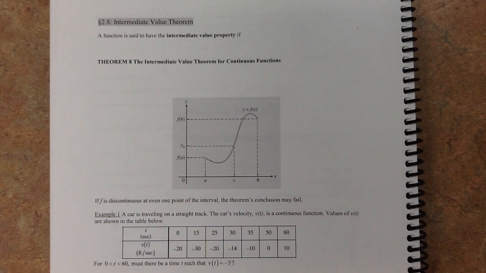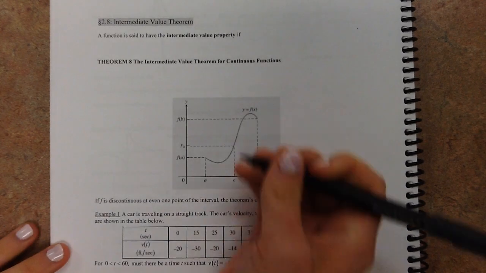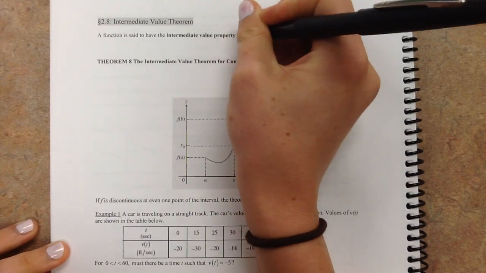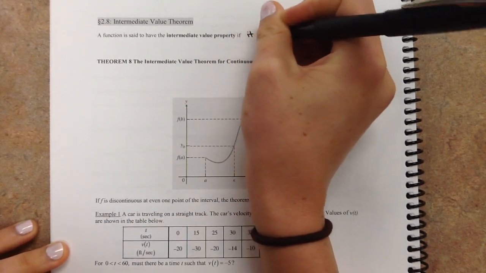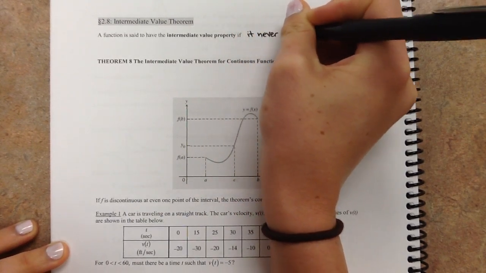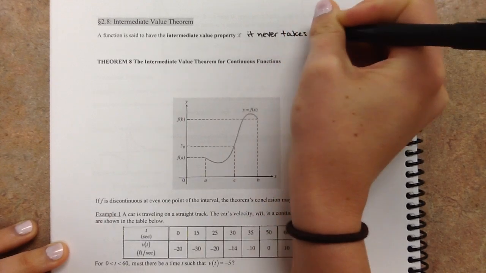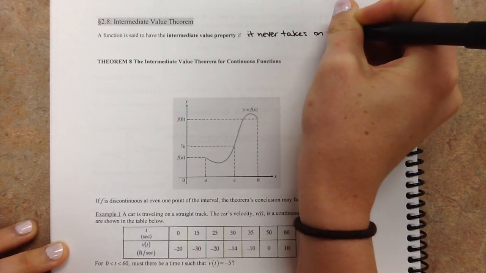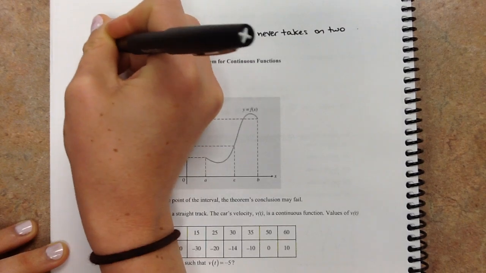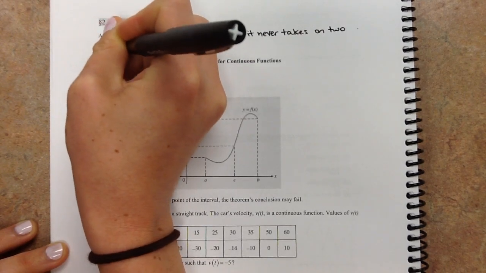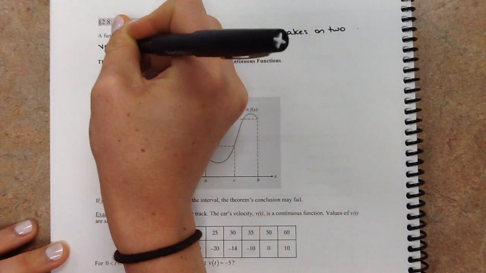So we say that a function has an intermediate value property if the following is true. If it never takes on two values without taking on all the values in between.